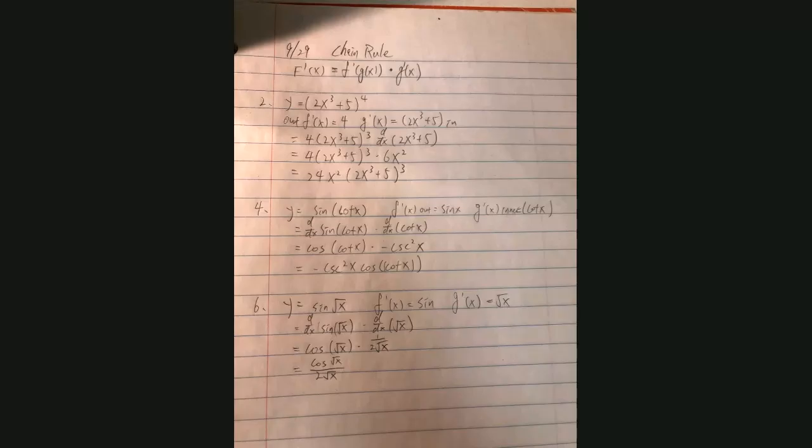Okay. For number 4, y equals sine cotangent x. First, the outer layer is sine x. The inner layer is cotangent x.